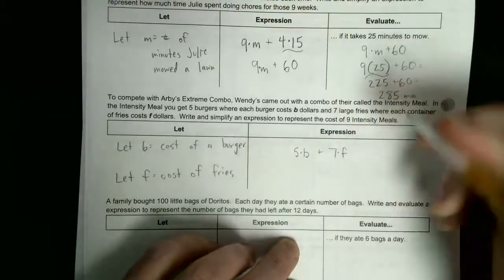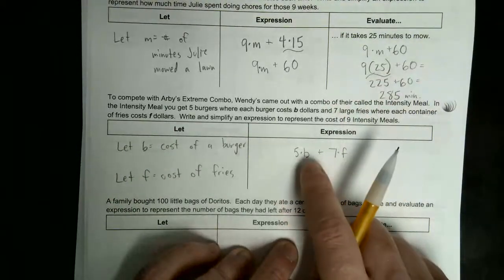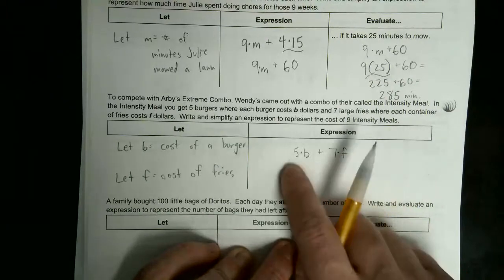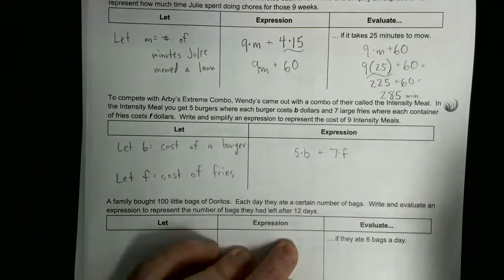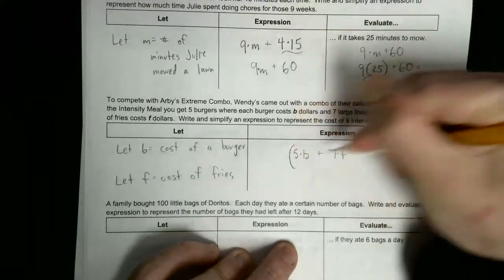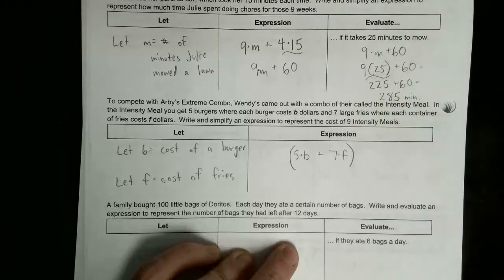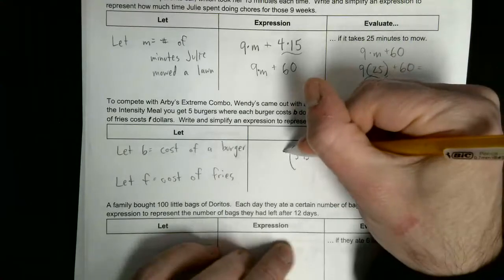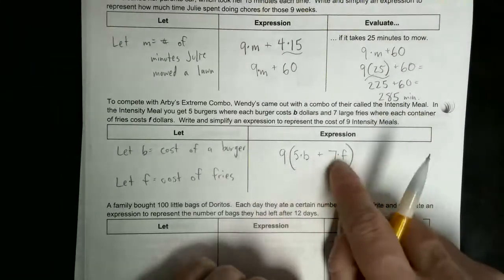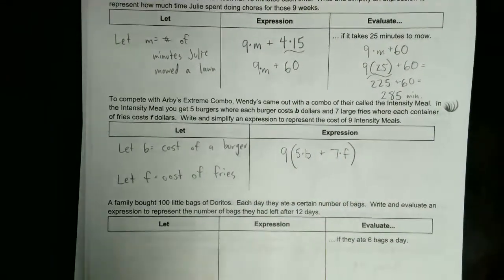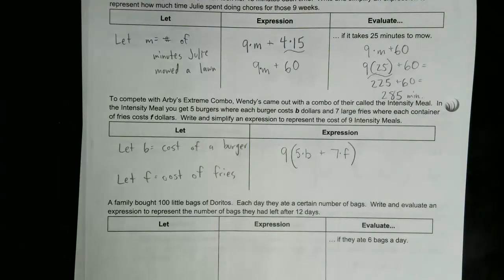Now that's one of them. You get 5 burgers, B dollars, 7 fries for F dollars. That would be just one. But this person is buying 9. So to show 9 groups, we're going to show groups using parentheses. We're going to buy 9 of these, so we're going to have 9 groups of 5 burgers plus 7 fries. That's going to be our expression. Now we can't do anything else with that because we don't know how much a burger costs, and we don't know how much the fries cost. So we can't evaluate that, unfortunately. Would love to find out how much that costs, though.